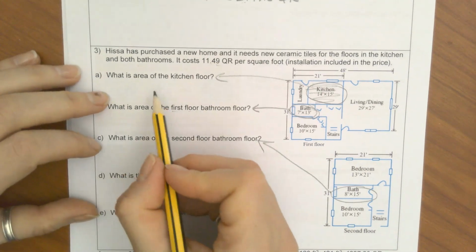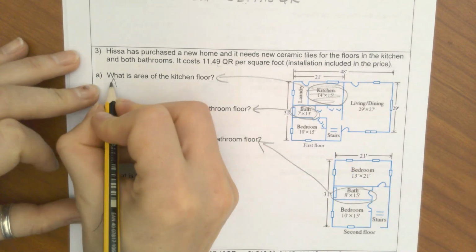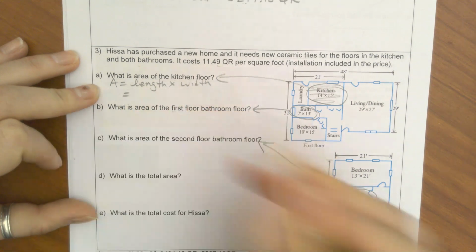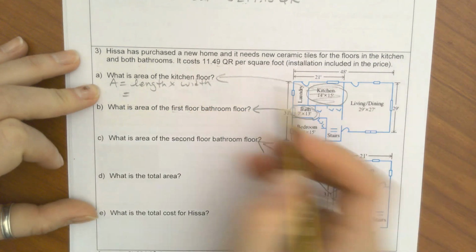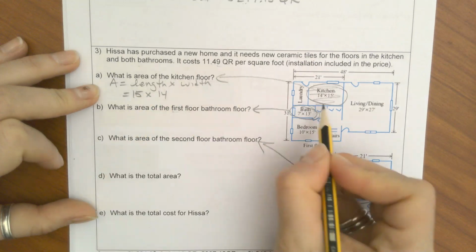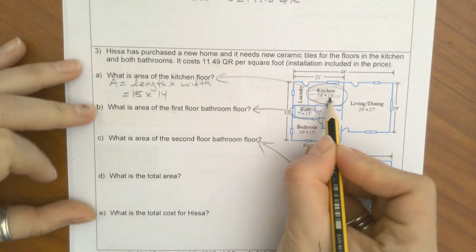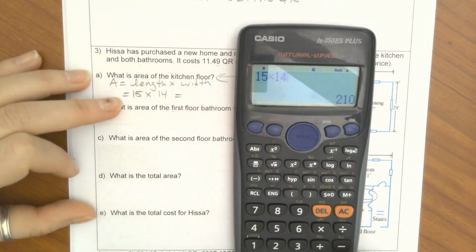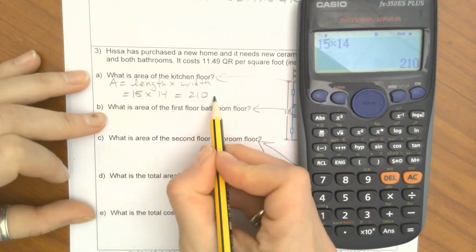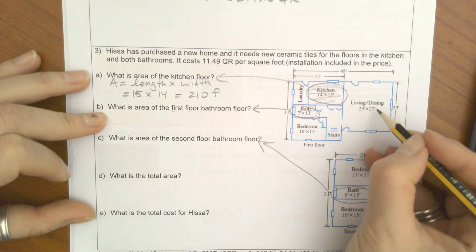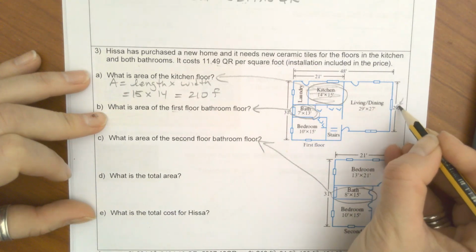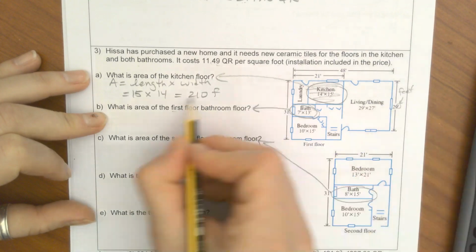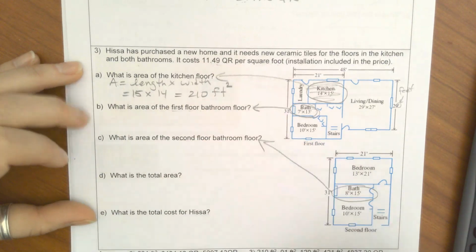So the area of the kitchen floor, this is a rectangle, so the area equals length times width. Length is longer, so 15 is longer, so that's the length, because it says it's 14 feet by 15 feet. How much is that? And it's feet again. If you don't know if it's feet, that little marking means feet. So that length is 29 feet. Okay, and because it's area, we have to put squared.